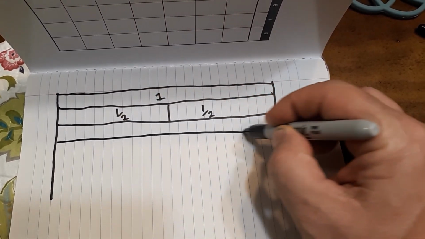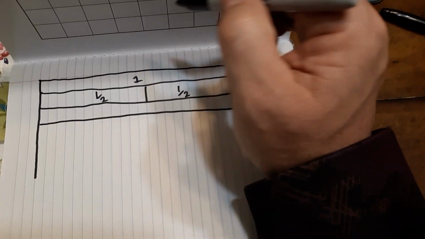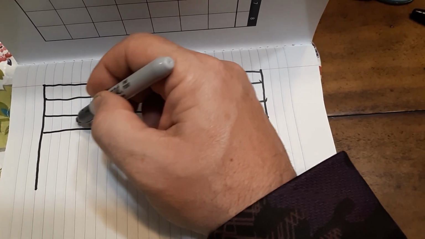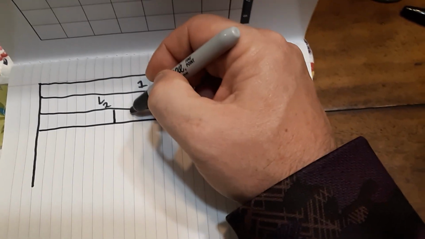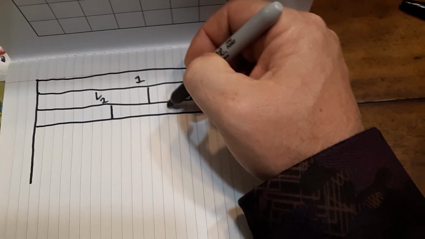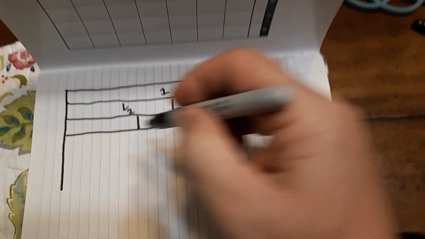For the next one, we do thirds, so that's going to be 8. 1, 2, 3, 4, 5, 6, 7, 8. 1, 2, 3, 4, 5, 6, 7, and 8. That's thirds.